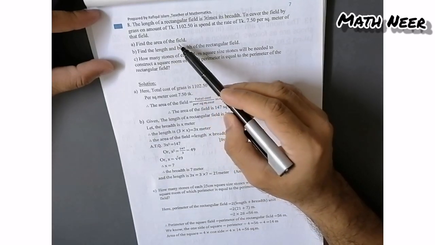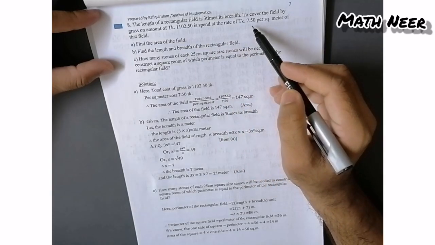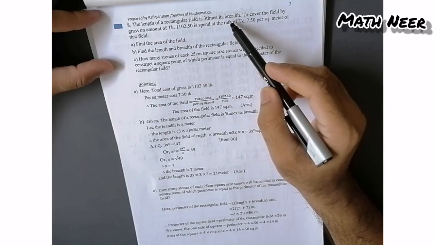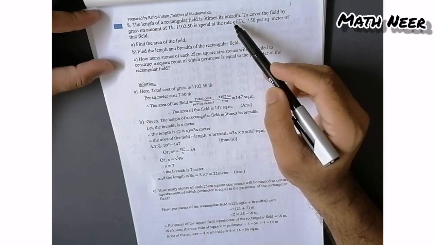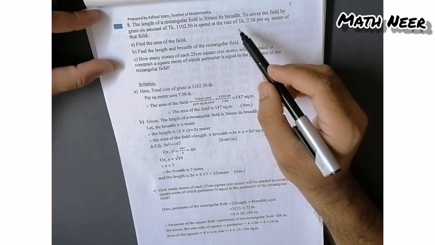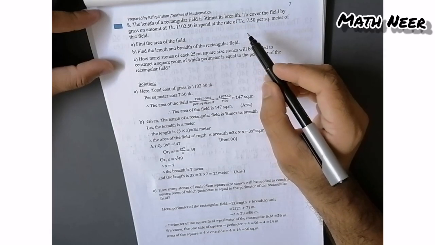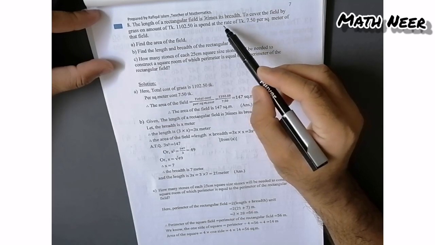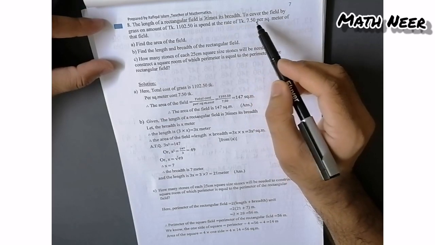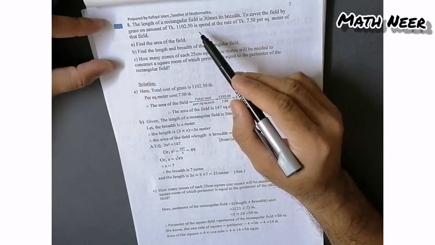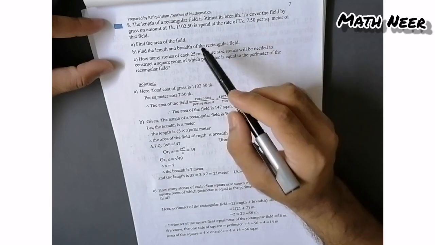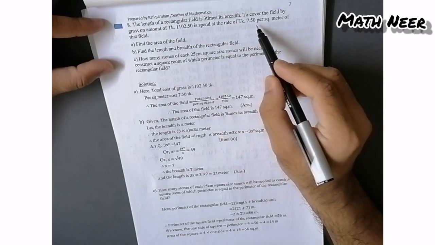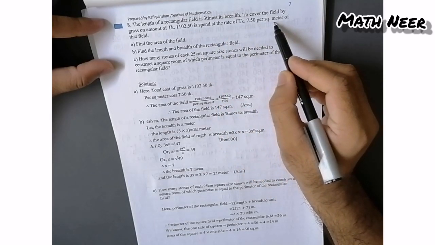to find the area of the field, we need to know the length and the breadth. But before that, we can find out the area by dividing the total spent by the per square meter spent.